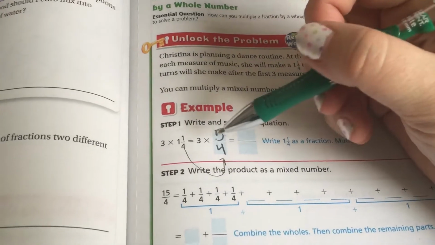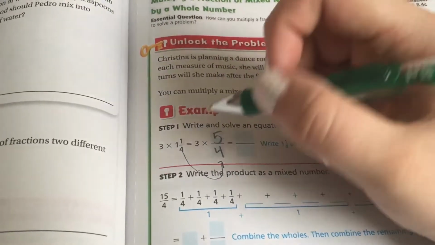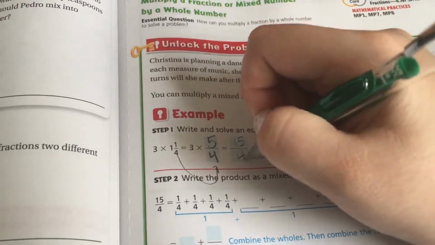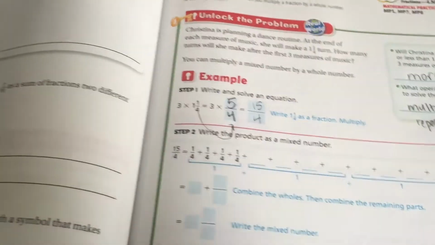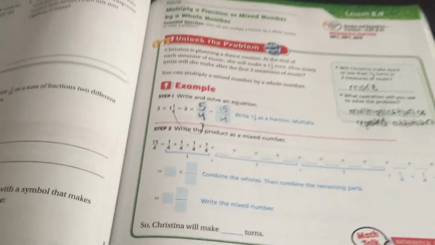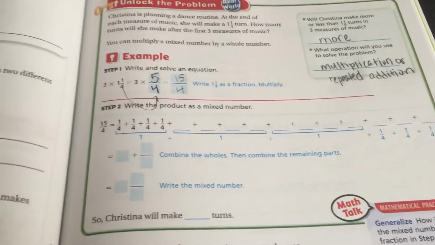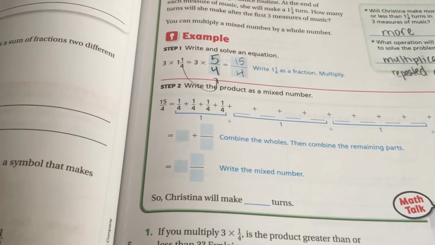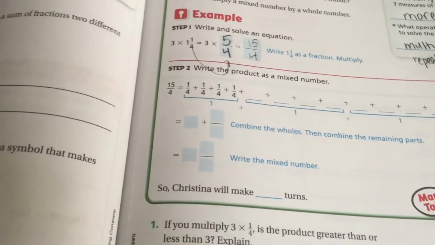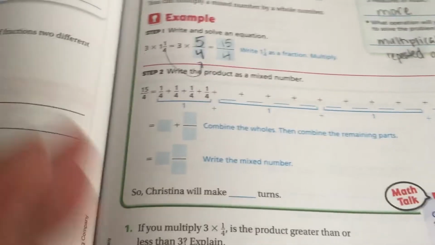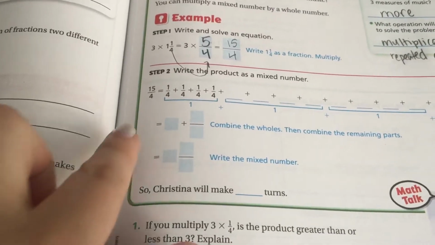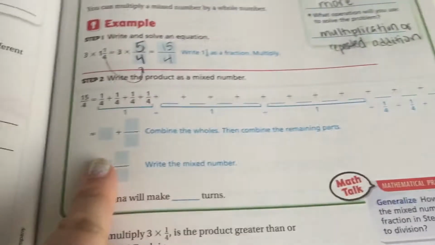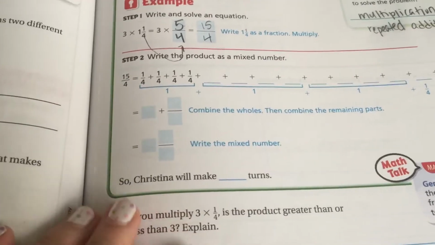And then you're going to multiply, just like you learned yesterday or the day before. So it'll be 3 times 5 is 15. And then your bottom number doesn't change because you're not changing the size of your piece. So 15/4. But again, we don't talk that way. We don't say she's going to make 15/4 of a turn. That doesn't make any sense. So we've got to convert it back to a mixed number. So this just kind of writes it out into repeated addition and swaps it back into the mixed number.